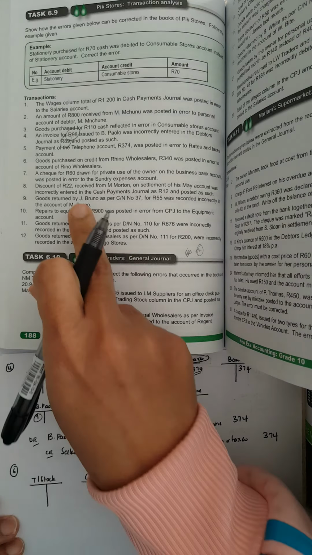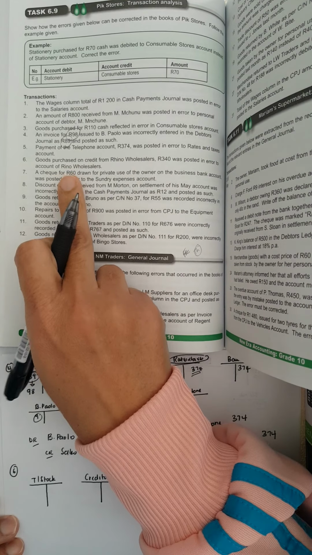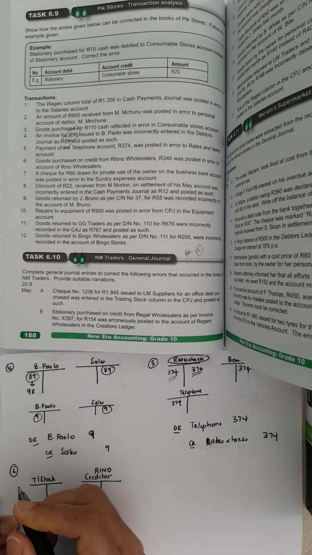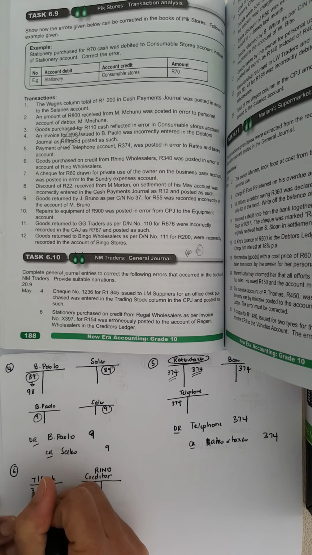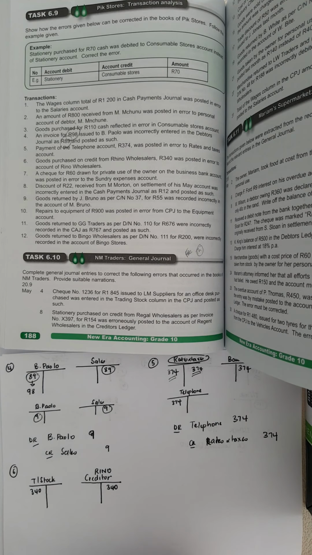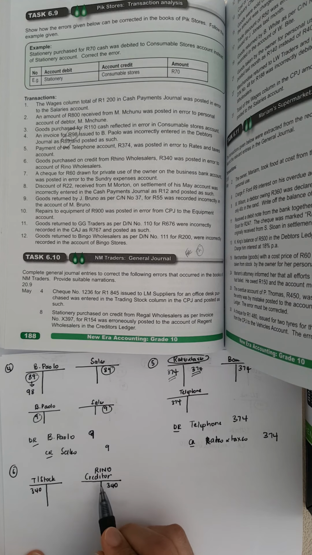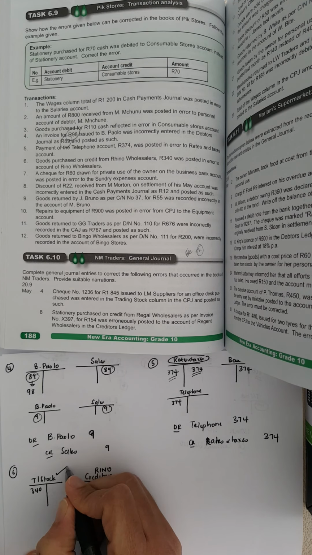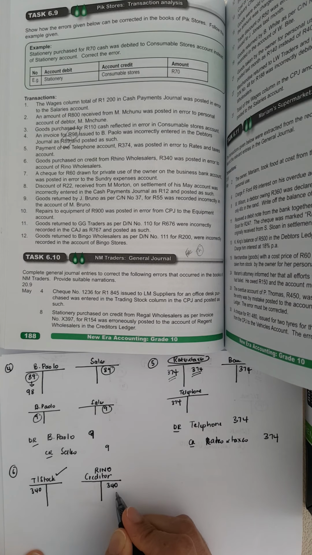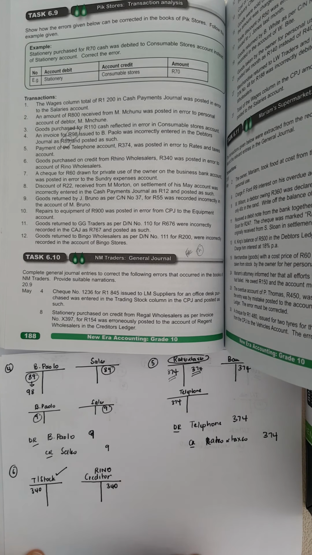Which was the one that was incorrectly posted to Rhino. So what they did is they posted it to this Rhino here. So your trading stock is increasing by 340 and we credited our creditor for 340. So we didn't credit bank, we credited our creditor, which means this is right. But now remember, it's not a cash transaction, it's a credit transaction. Now we're owing that money, so this is a liability that's increasing there, right? We've done that in credit transactions. But what did I do wrong? This guy is wrong here.